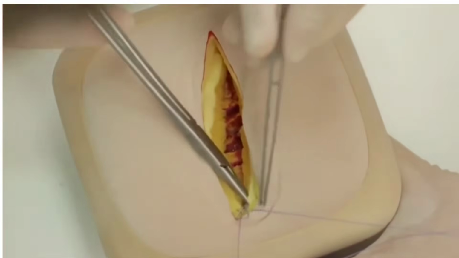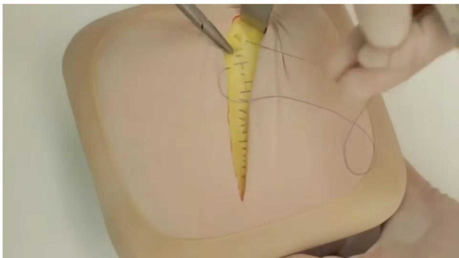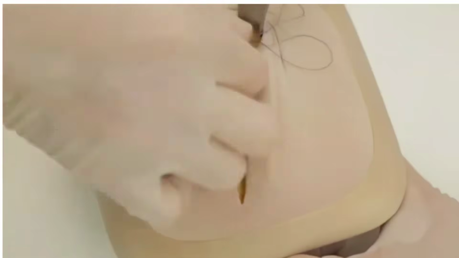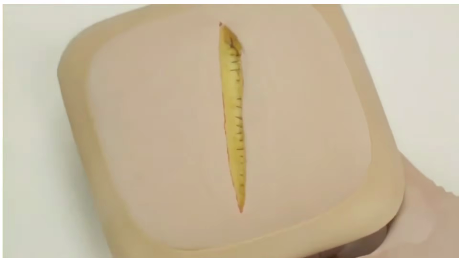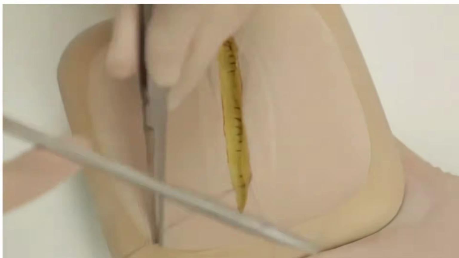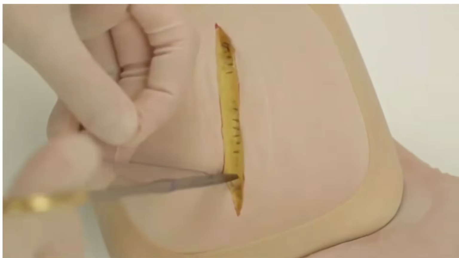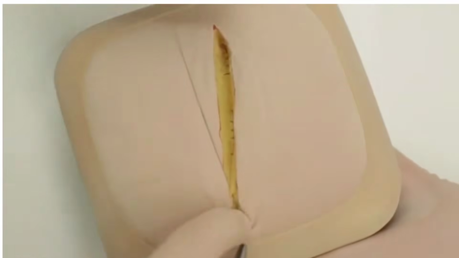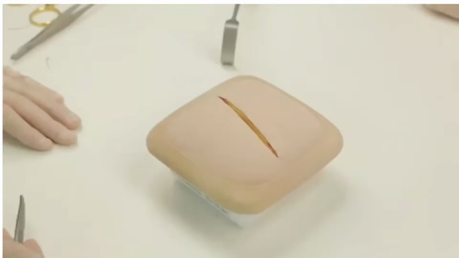Close the skin with sutures, staples, or subcuticular technique, depending on contamination level and surgeon preference. In contaminated cases, delayed skin closure or drain placement may be considered.